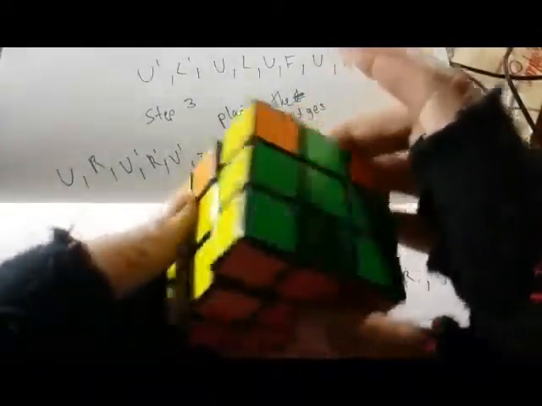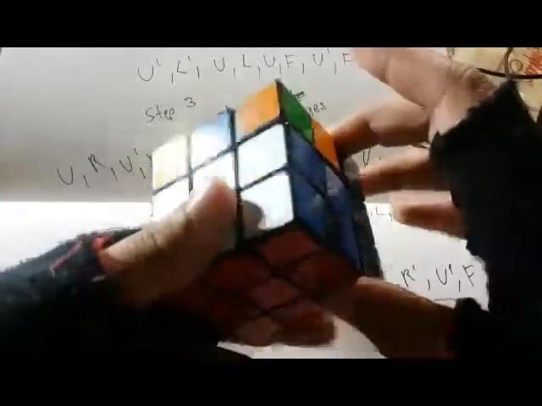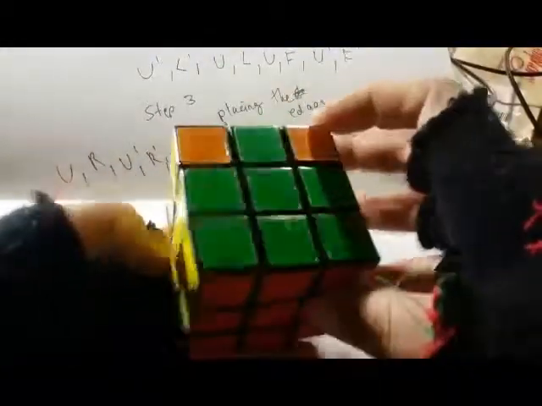And now I believe we have all the edge pieces. Yay! We finished step 3. We've got all the edge pieces, and now we just have to do the top.